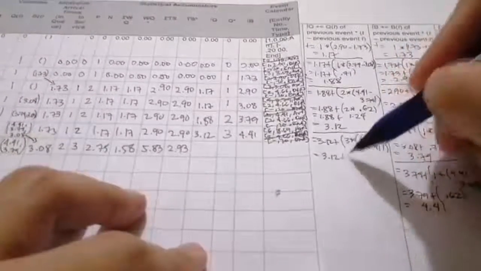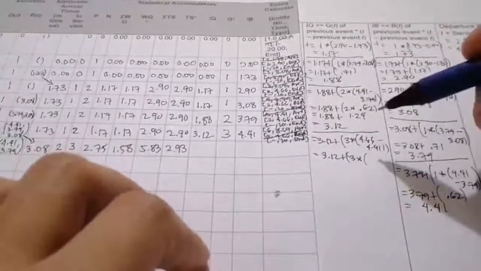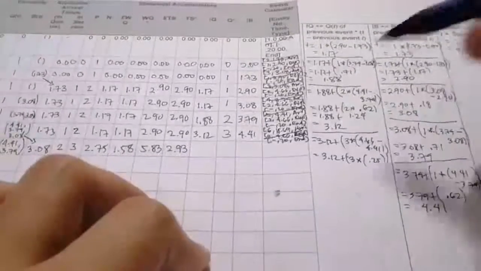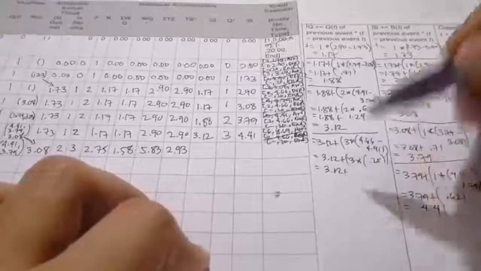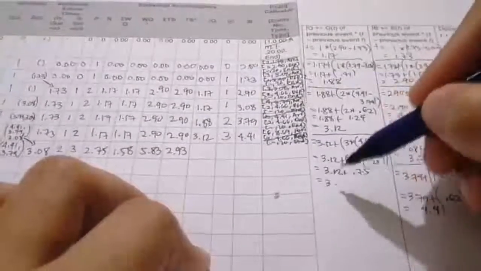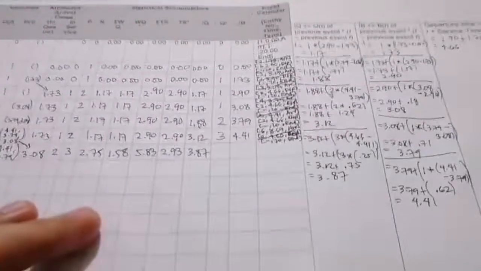So, this is 3.12 plus 3 times 0.25. So, 3.12 plus 0.75. So, 3.87. So, the new value of area of Q is 3.87. Yan. So, the maximum Q is still 3.